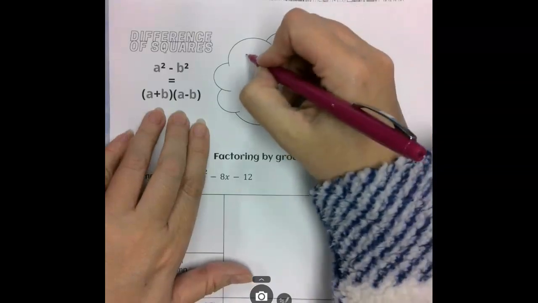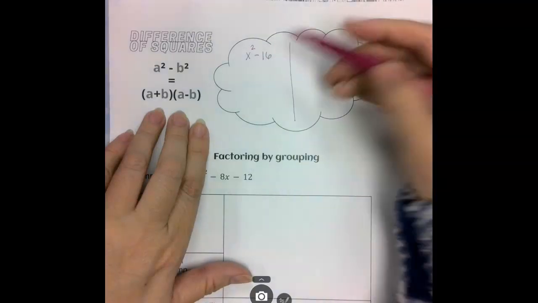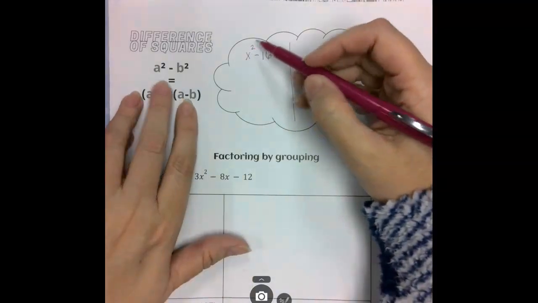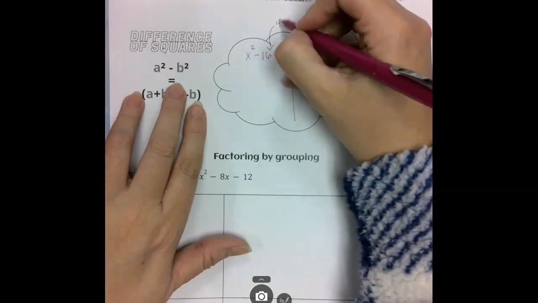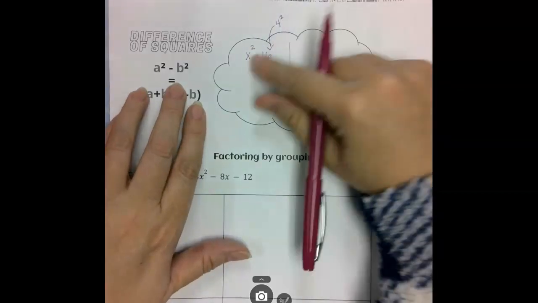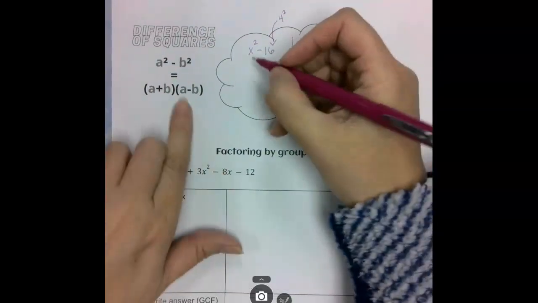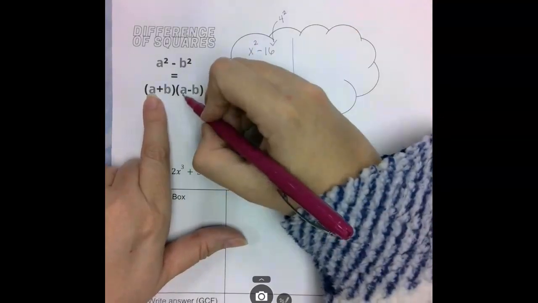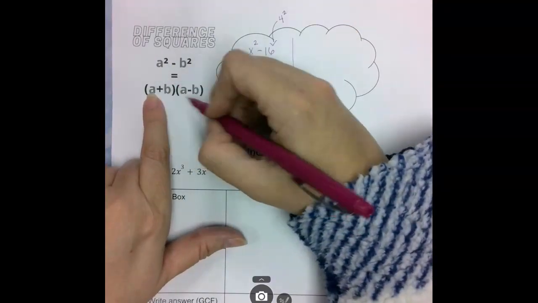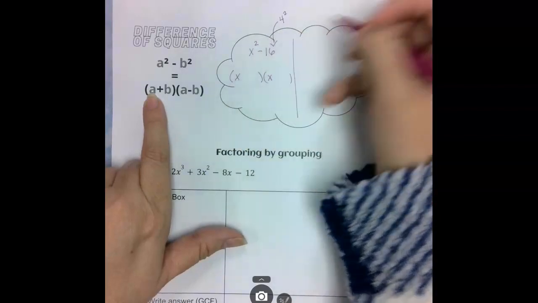So if I have something like x squared minus 16, x squared, that's a squared, and 16, this is 4 squared. So this is a difference of squares. It's a difference because it's a minus. So all I do is I take this one and I put this as my first thing on each one of them. See, it's whatever squared, it goes in the first thing. So I have x and x.